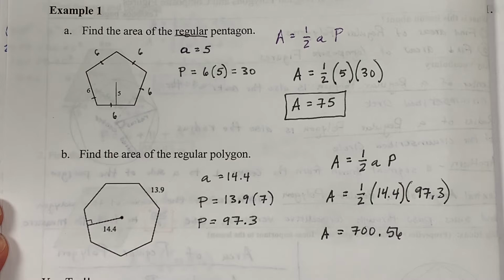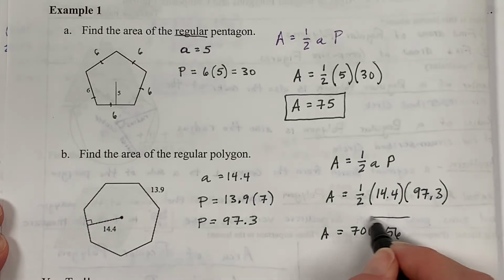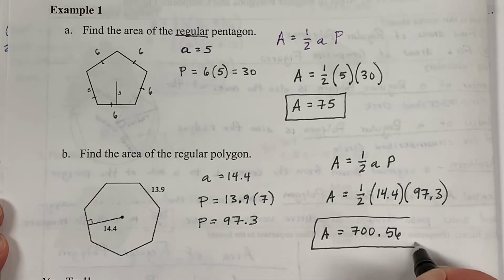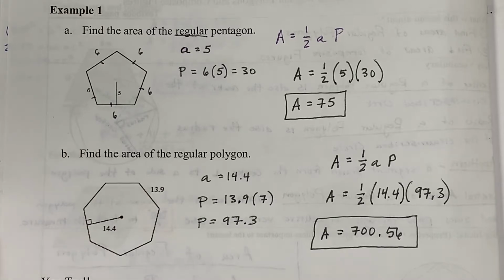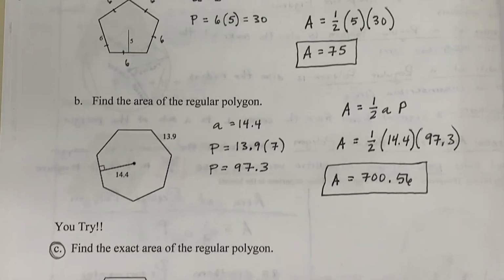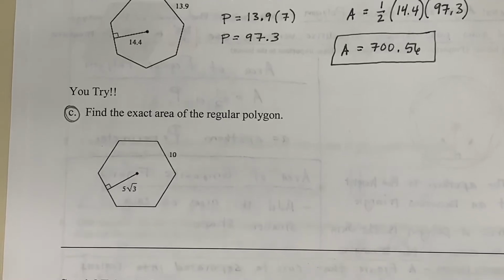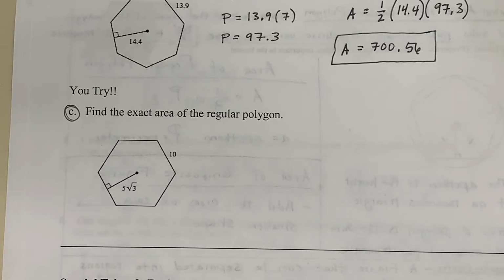Again, I have no units, so I could just call it units squared or just leave the units blank. So this is how you find the area of a regular polygon given the apothem and a side length. Okay, I would like for you to pause the video and try letter C. We're going to find the exact area. Attempt the problem, and we will check it when we meet in class in person next time.